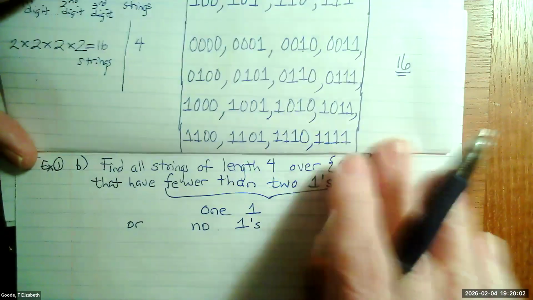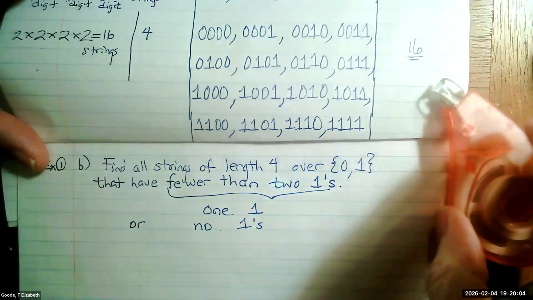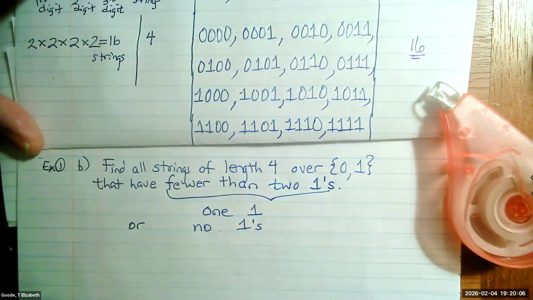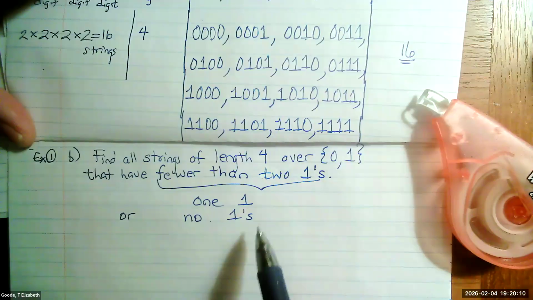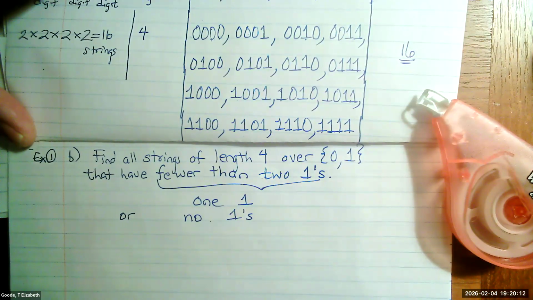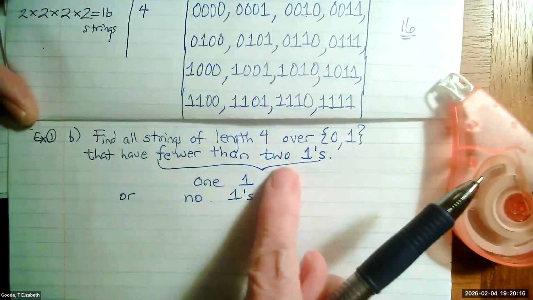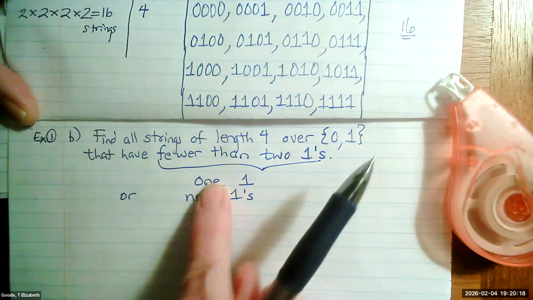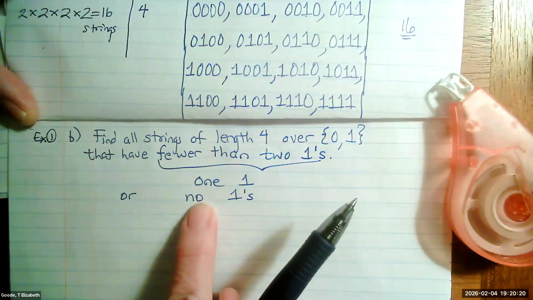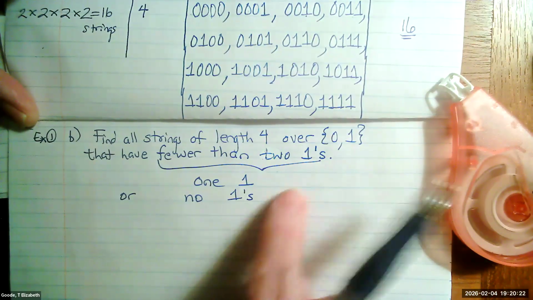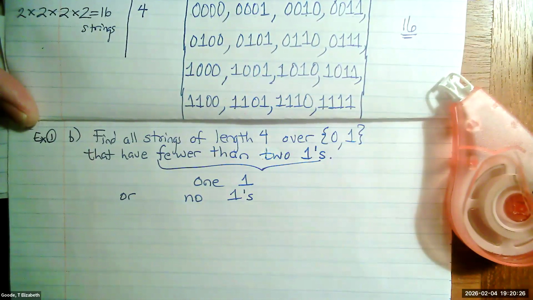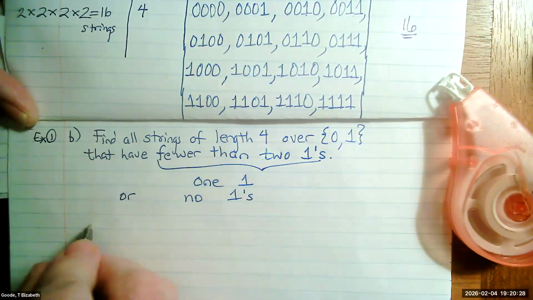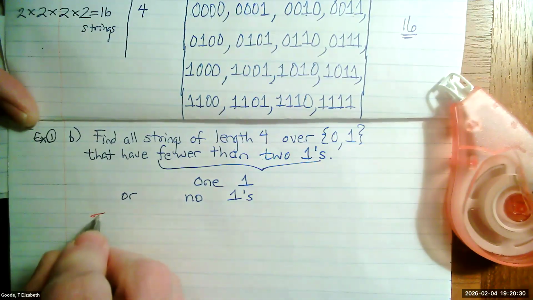If we say fewer than two ones, that means we can use those that don't have any ones. Well, isn't having no ones fewer than having two ones? Fewer than two means smaller than two, so one or none, right? Oh, okay, because none is fewer than two. All right, so we'll call this set T.